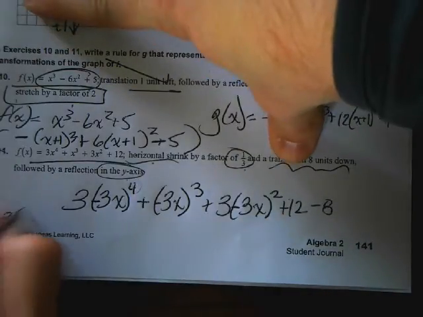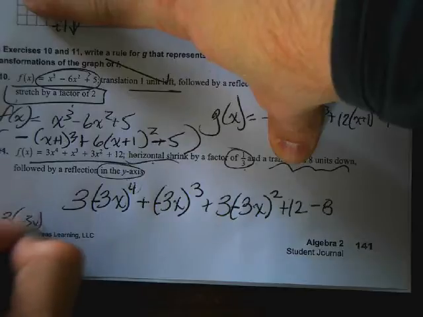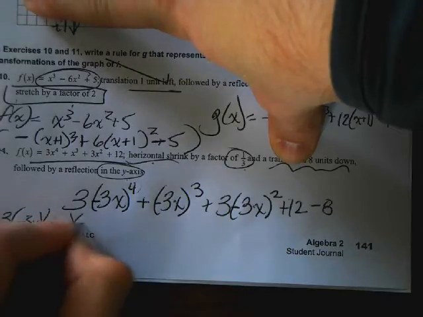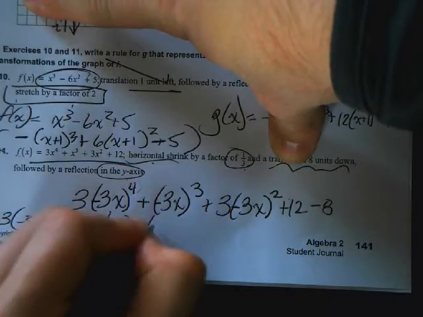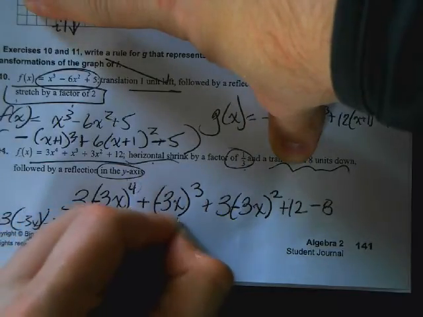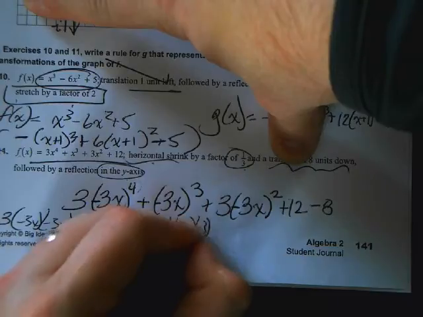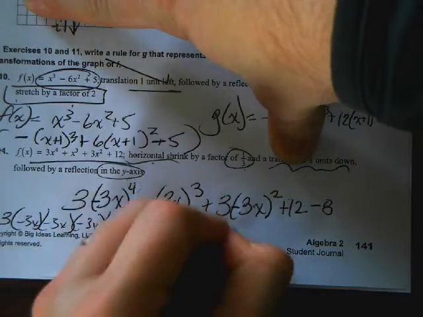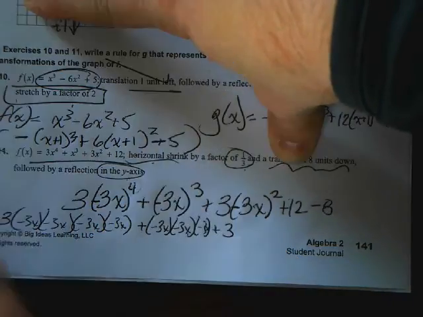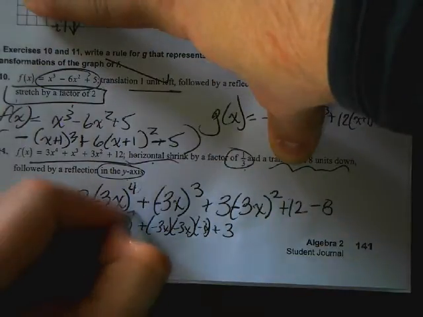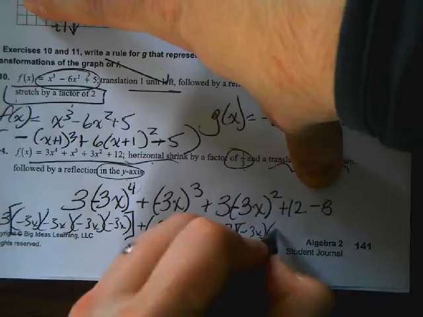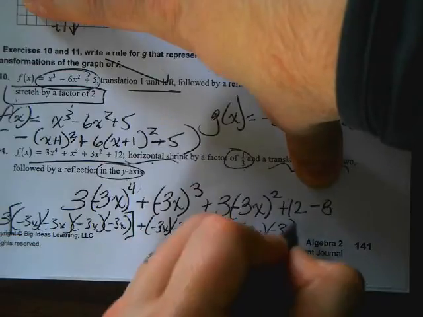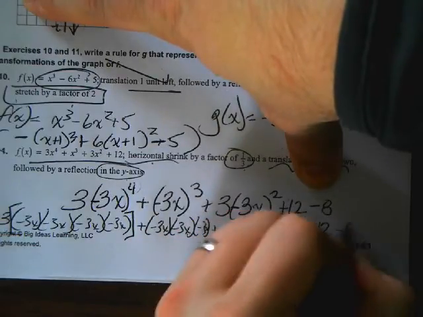So 3 times -3x times -3x times -3x times -3x plus -3x times -3x times -3x plus 3 times -3x times -3x plus 12 minus 8.